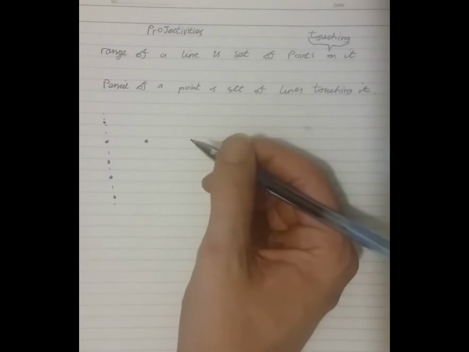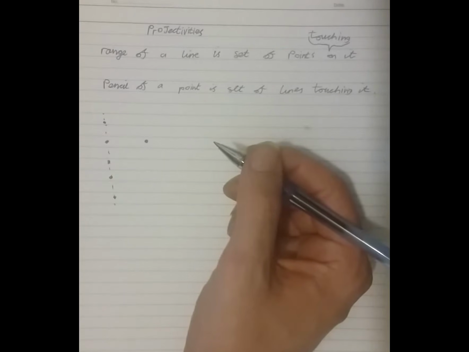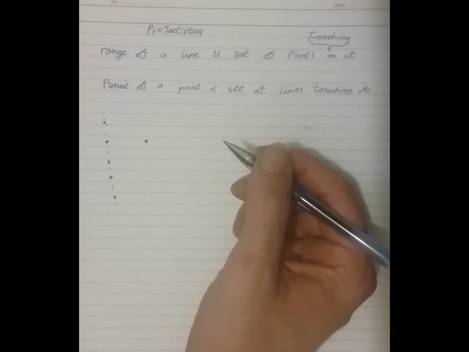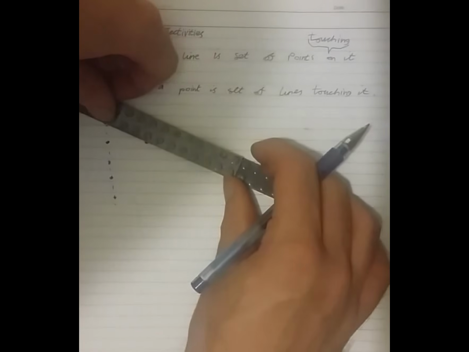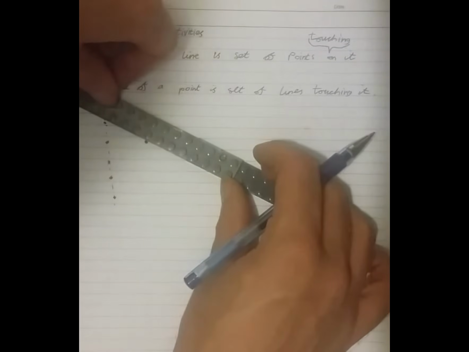And so the simplest kind of projectivity is what's known as an elementary correspondence. So let's just draw in this pencil here.